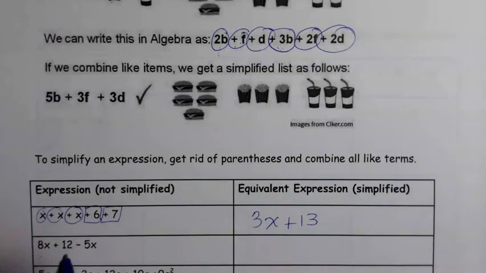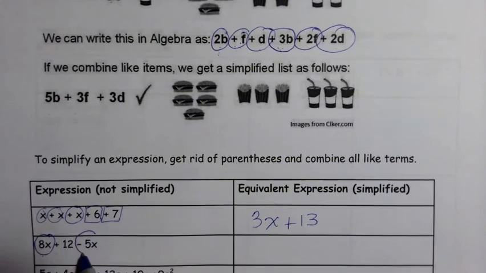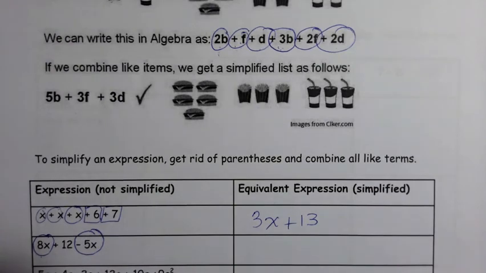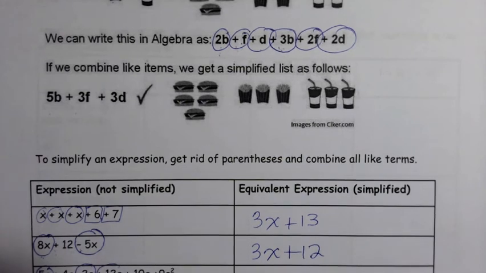I have 8x plus 12 minus 5x. Okay, so here's my 8x term, which is similar to the minus 5x term. So again, notice I put that minus sign with me. So 8x's minus 5x's gives me 3x's, and then the 12 doesn't have anything with it, so I just put plus 12. Okay, let's look here. 5c minus 2c plus 12c. Okay, those are all c's. So 5 minus 2 is 3. Okay, 3 plus 12, I have 15 c's.